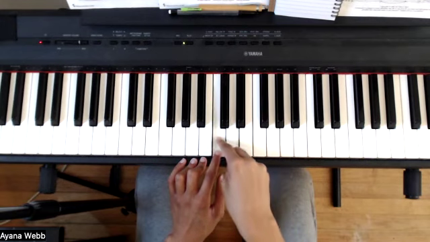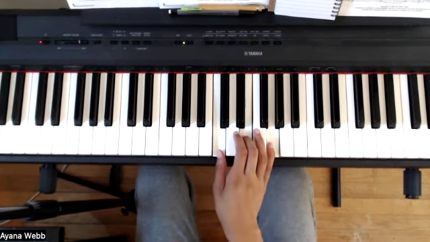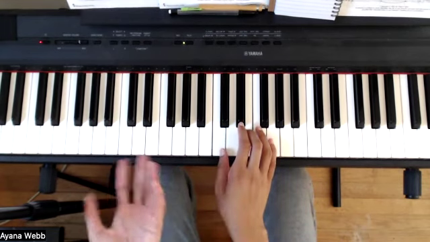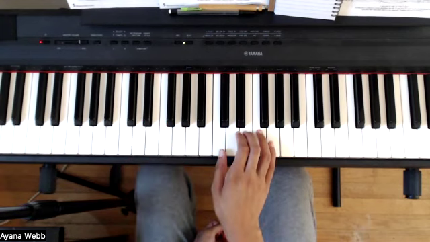So if I start with C, I would go 1 half step, 2 half steps, 3 half steps, 4 half steps, and then I have the next note. And then from this note to get to the final note of the chord, I would go 3 half steps. So from here, I would go 1 half step, 2 half steps, 3 half steps. And then I have what they call a major triad, because a triad has 3 notes.